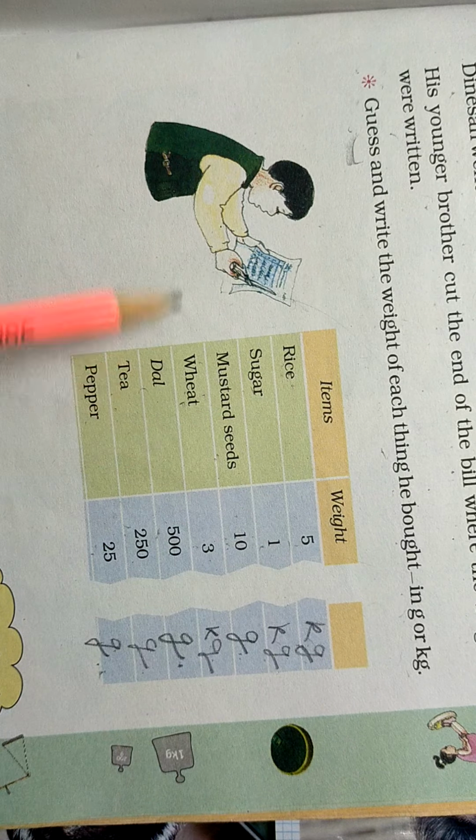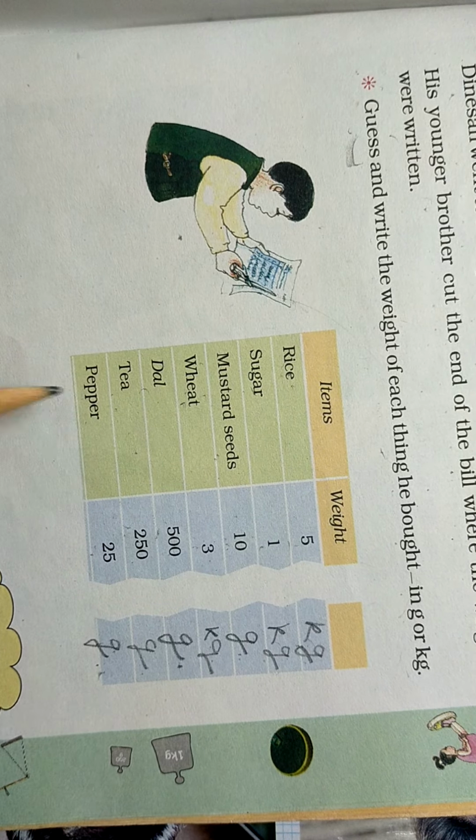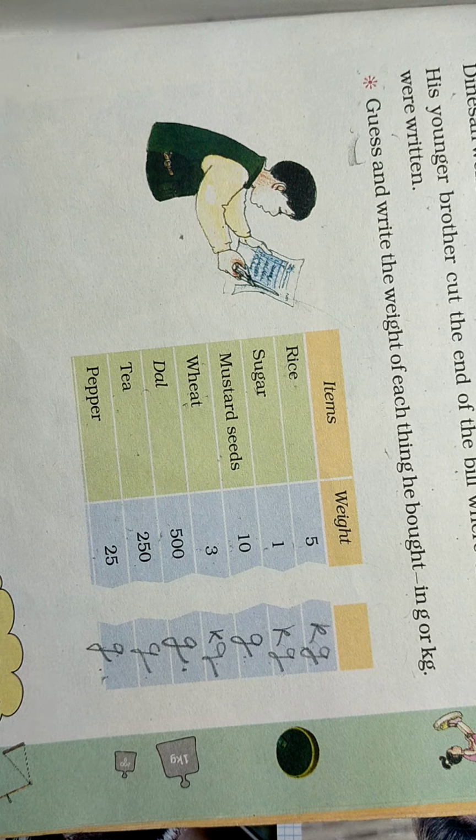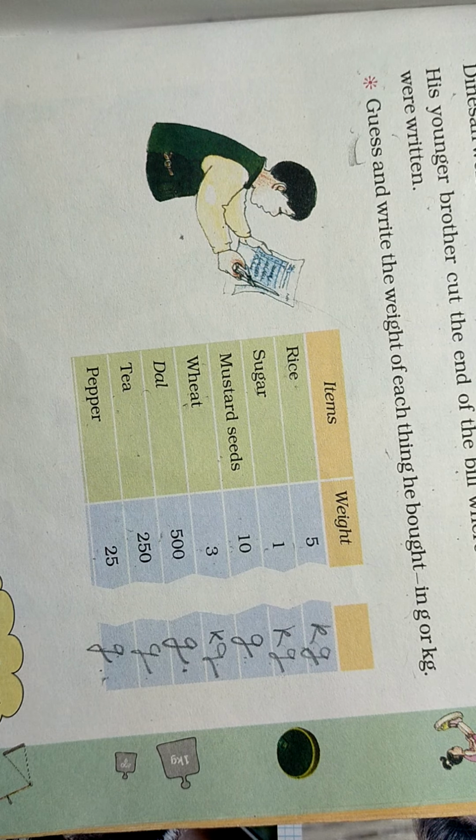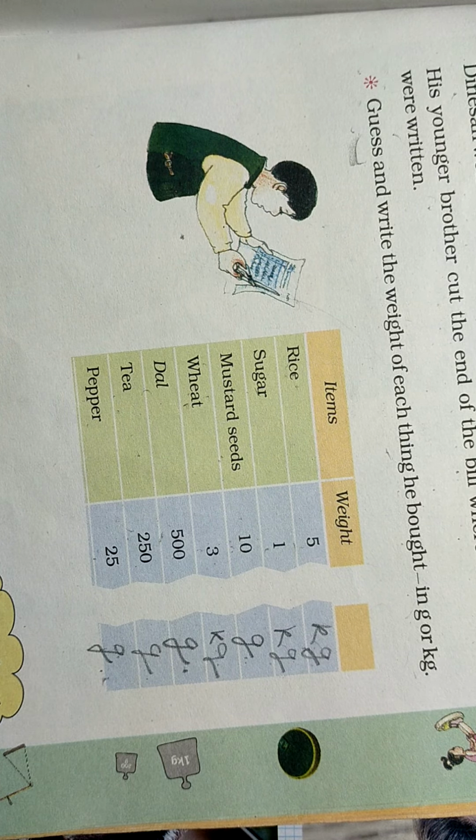So here we helped Dinesan so that he comes to know which is in the kg and which is in the gram. So children, today up to here only.